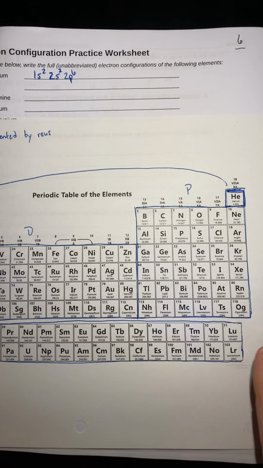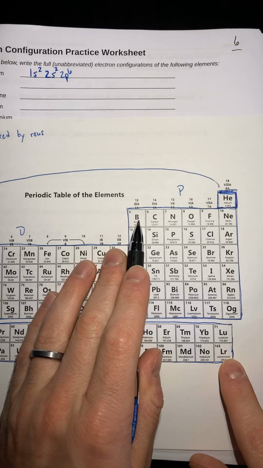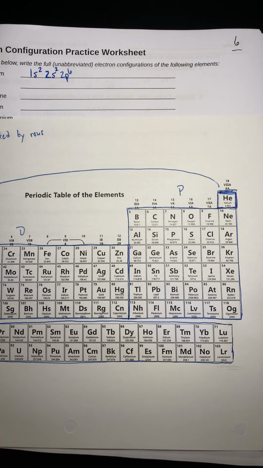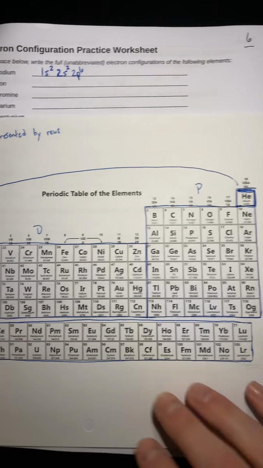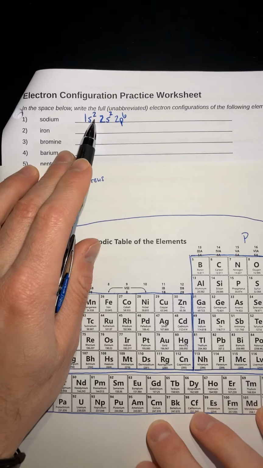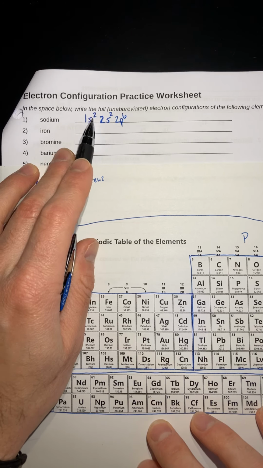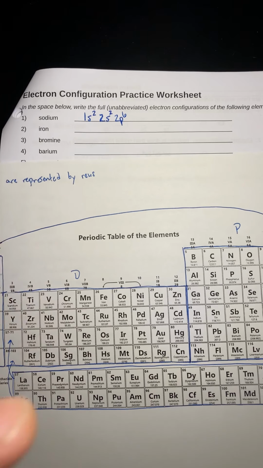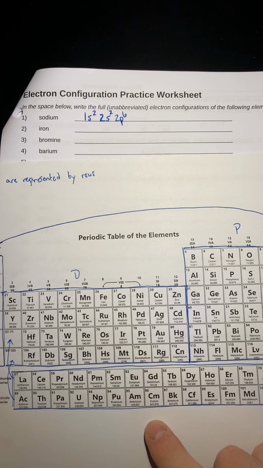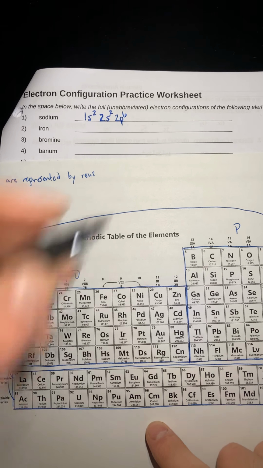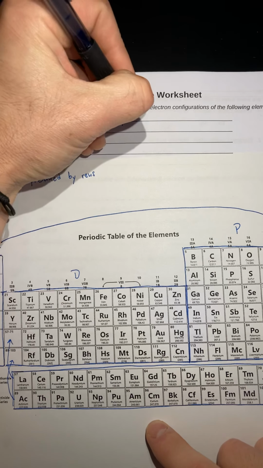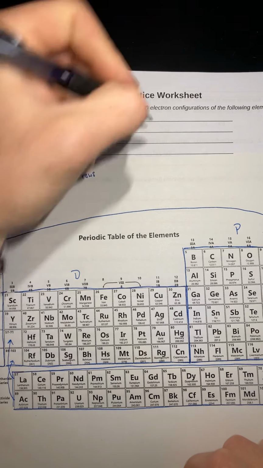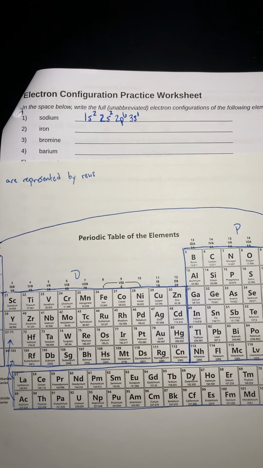Okay, I promise you. Now, you have 6 electrons right here. Sodium is the very next one. How many electrons does sodium have? 11. Well, look, count up your superscripts. 2, 2, and 6. That adds up to 10. You have one more electron that you have to place. And that's going to go in the third energy level, the 3s, because it's the S sublevel. Yes, 1. 3s1.